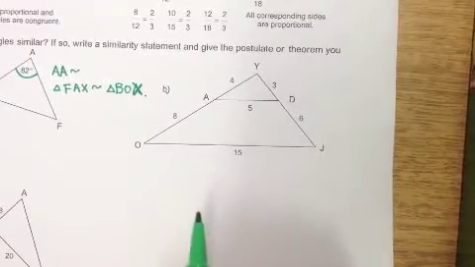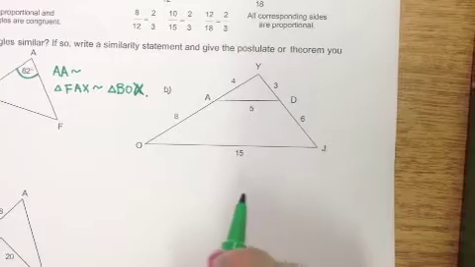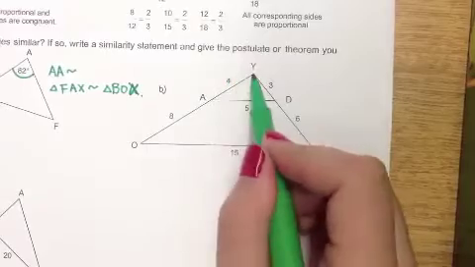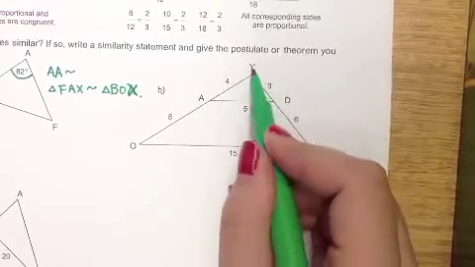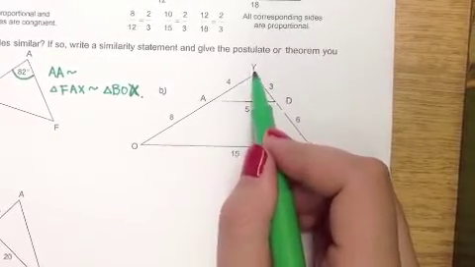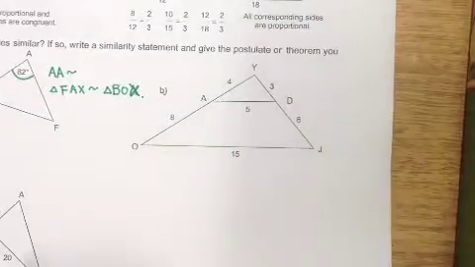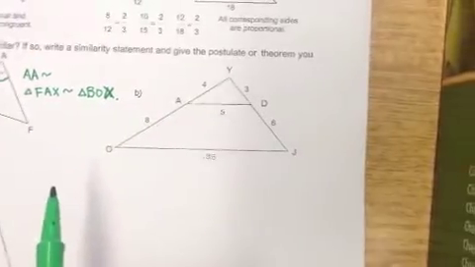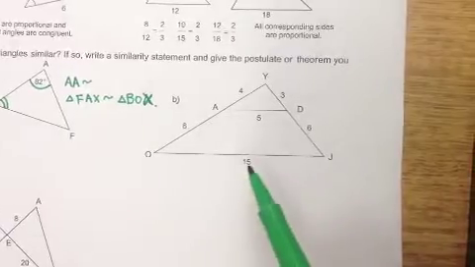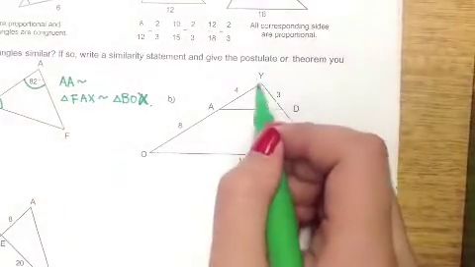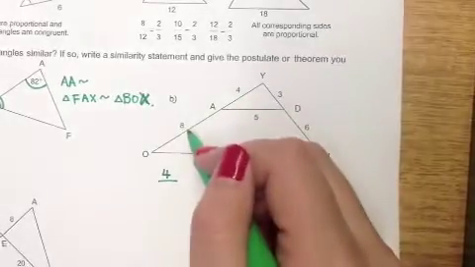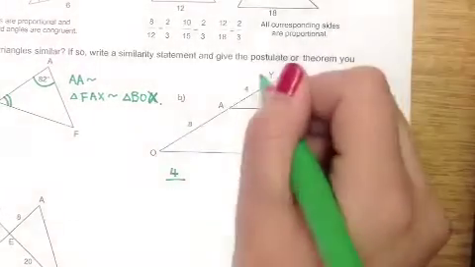Okay, so in this example, we can actually use two different theorems. I will show you both, and if you have one of them as your answer, then you are correct. So here you go. In this diagram, we are given the side length of all three sides of the small triangle, triangle YAD, and triangle YOJ. That means that we can use the side-side-side similarity theorem to see if all corresponding sides are proportional. So let's see. On this side we have 4 over, for the big triangle, we can add the segments together and say that OY is 12.